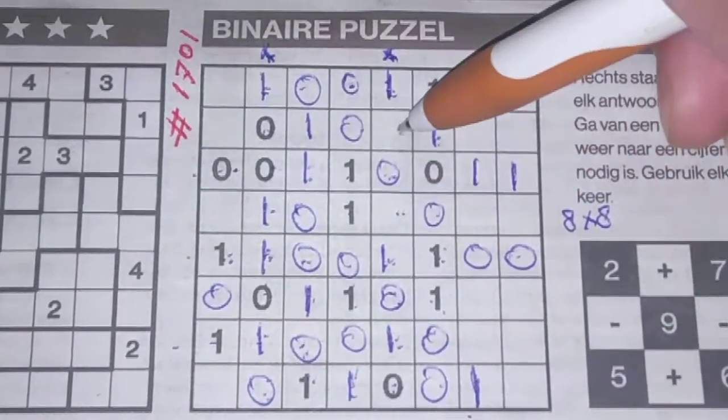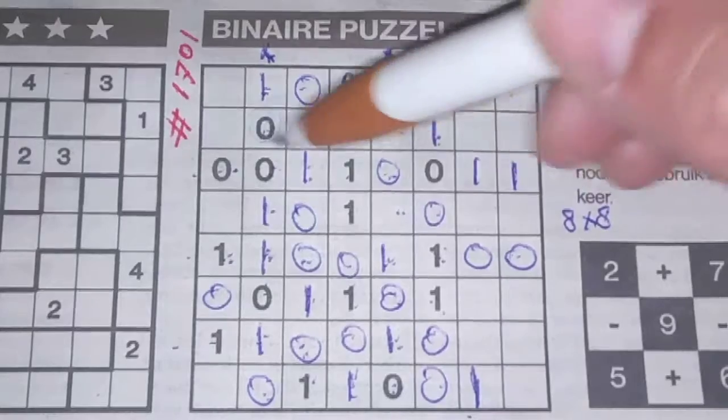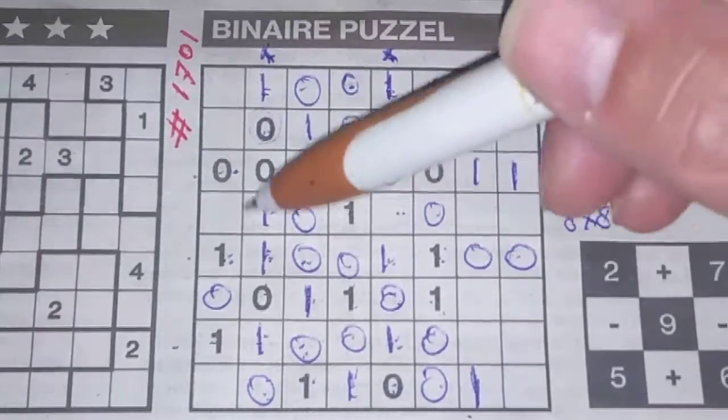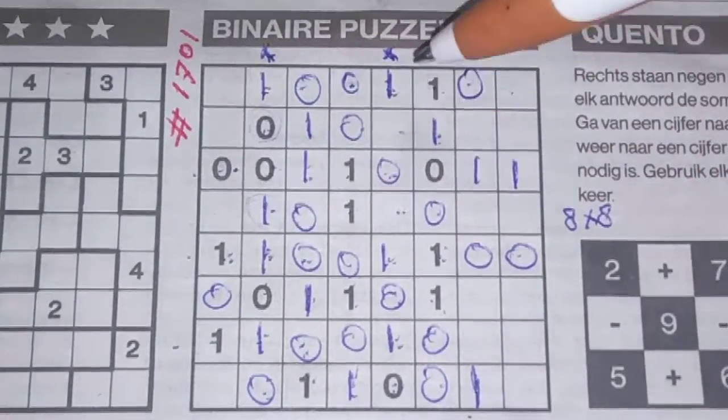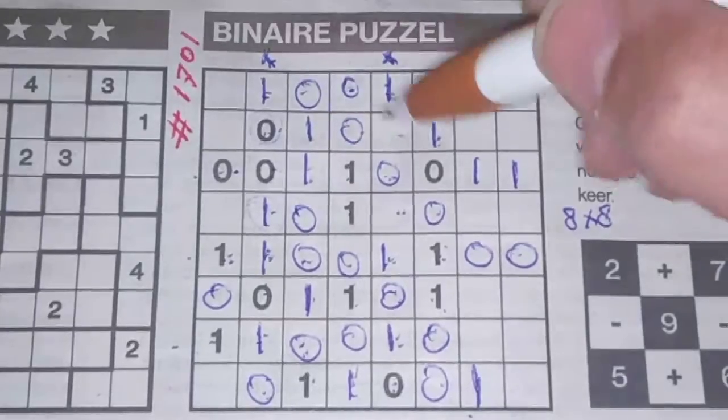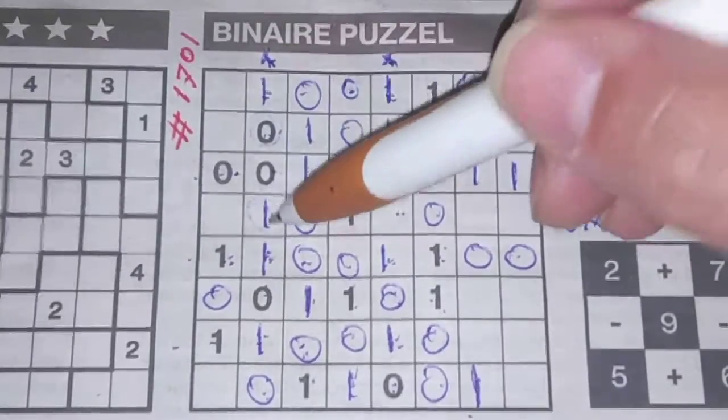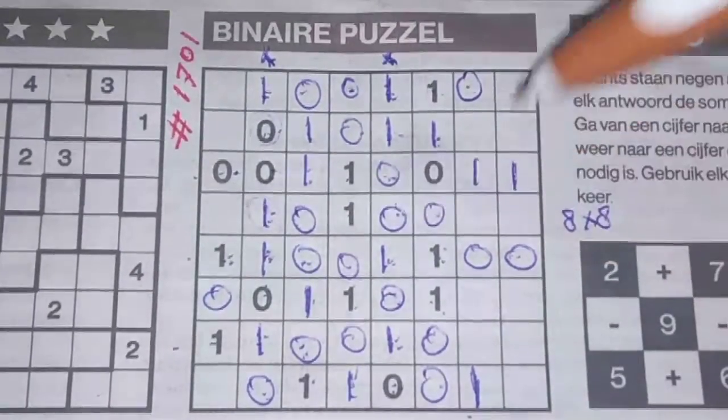So we need to switch this digit and that digit. With an O here, this should be a 1. With an 1 here, this should be an O.